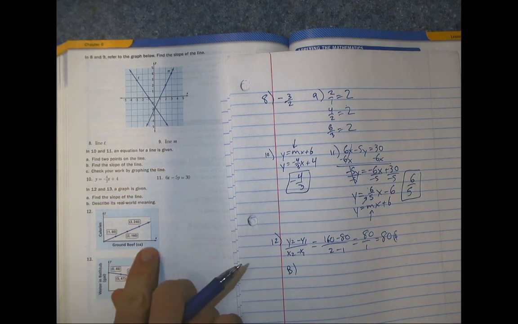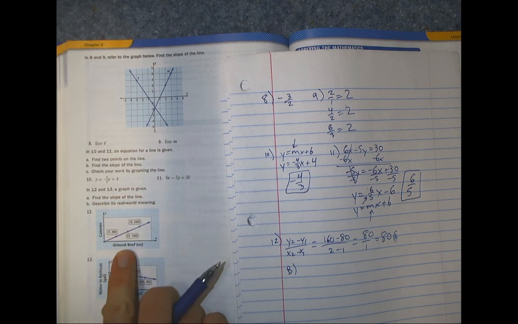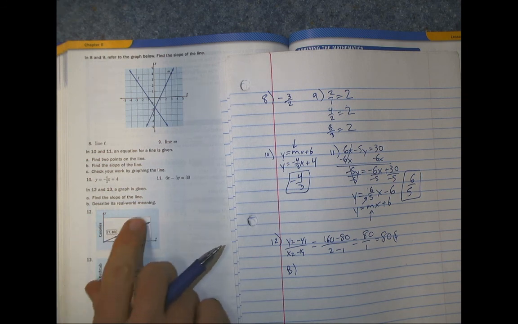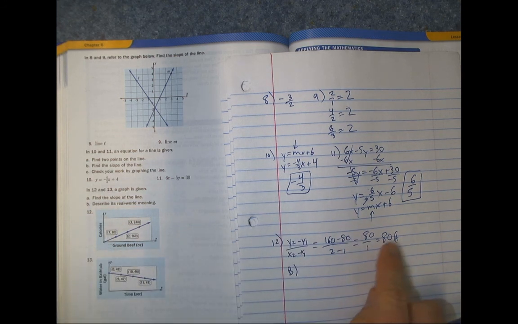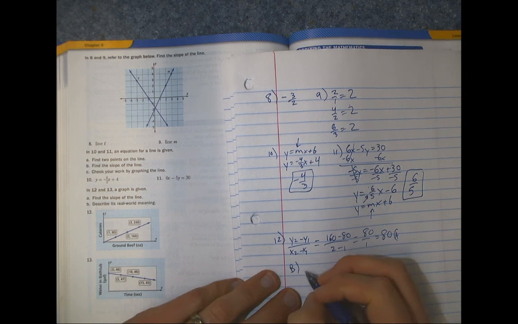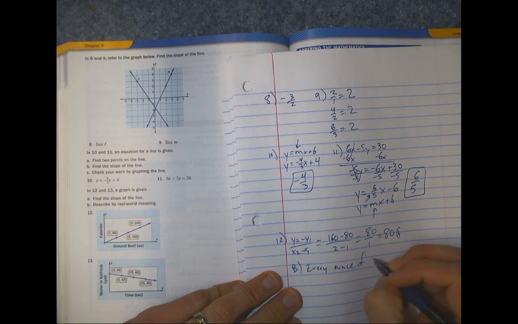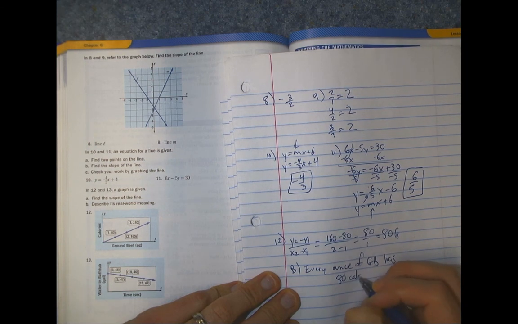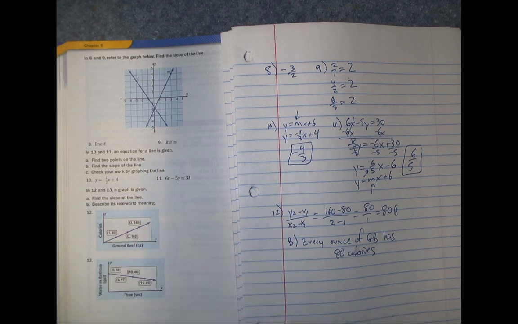Part B gives some real world meaning to it. So the ounces of ground beef is what the x value is. So 1 ounce of ground beef, 2 ounces of ground beef, 3 ounces of ground beef. The 80, the 160, the 240, and that's really what we're measuring the change in. That's the y, and that's the calories. So the constant increase is 80, and that represents that every ounce of ground beef has 80 calories. So every time you increase the ounces, it goes up by 80 calories.